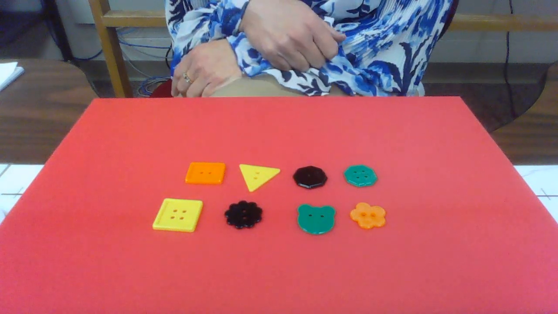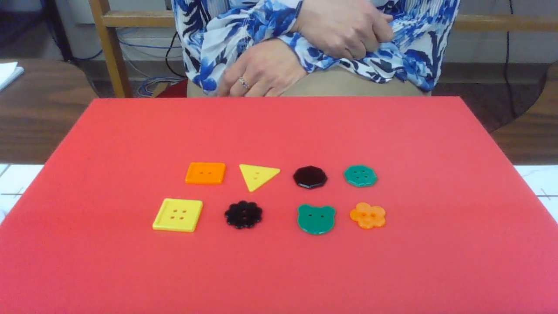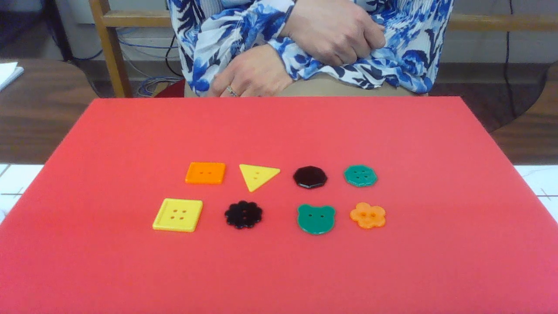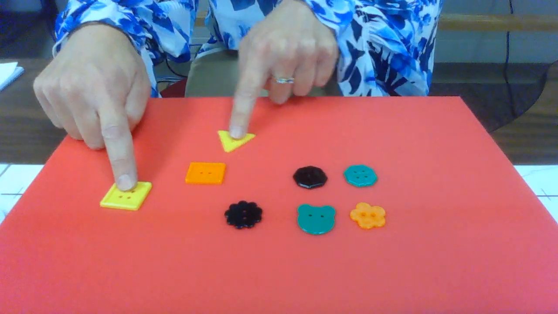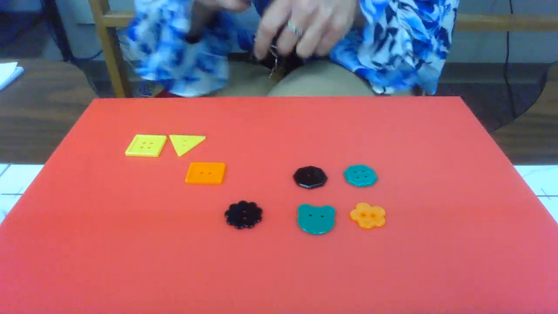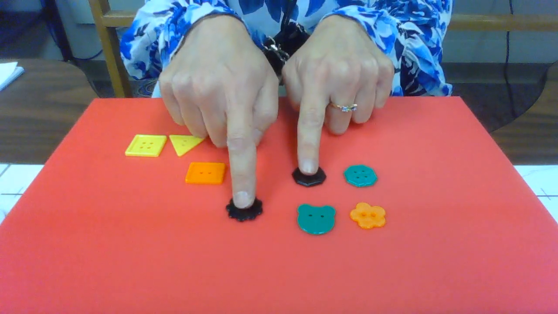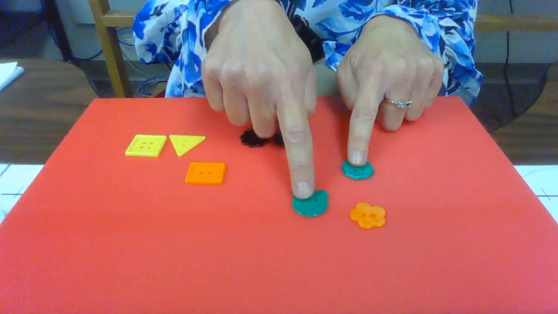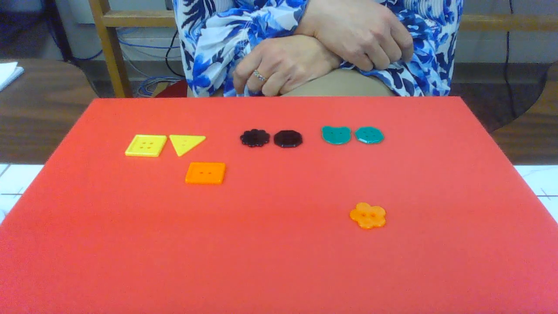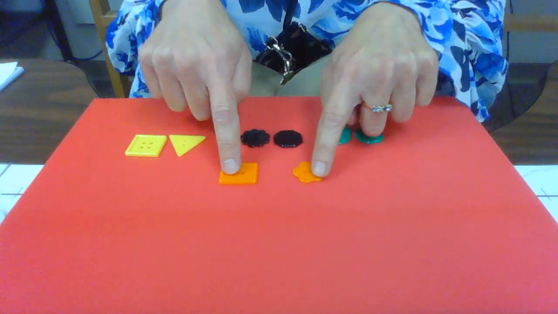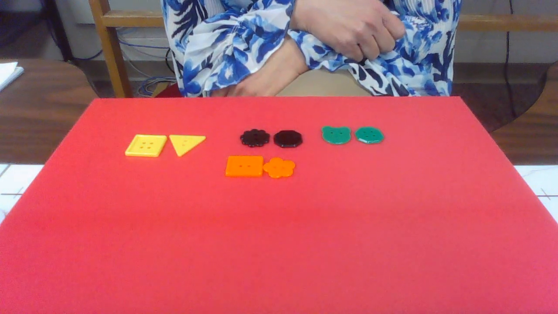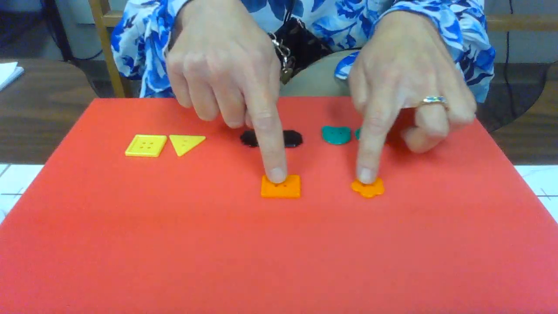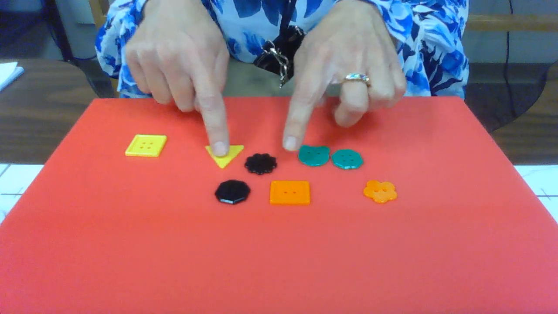If you wanted to sort or match buttons by color, what would we be doing here? Let's see. I have a group of, I hope you remember this color, yellow. I have a group of buttons here, I hope you remember this color, black. And I have a group of this color, I hope you remember was green. And this color we could match up because they are orange. So we got that taken care of. Let's think about maybe other ways that we could sort these buttons.